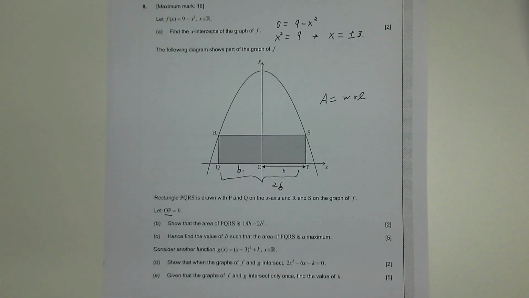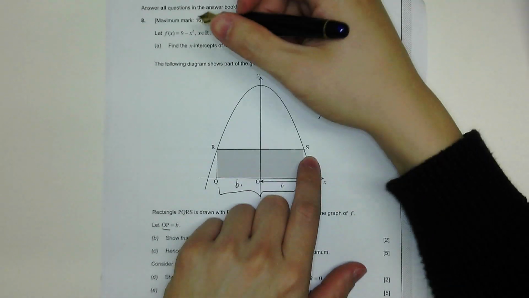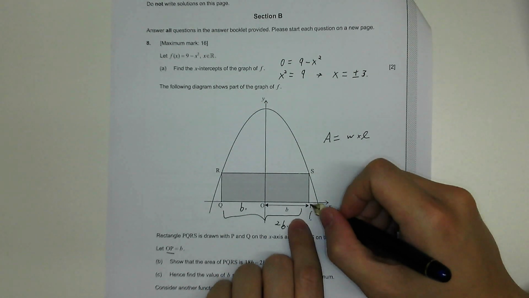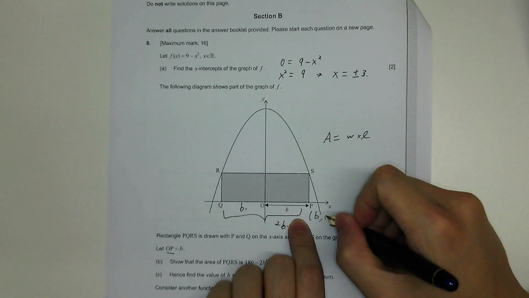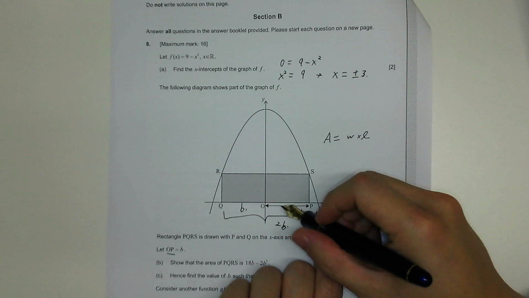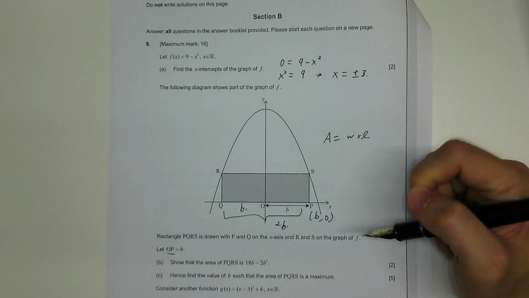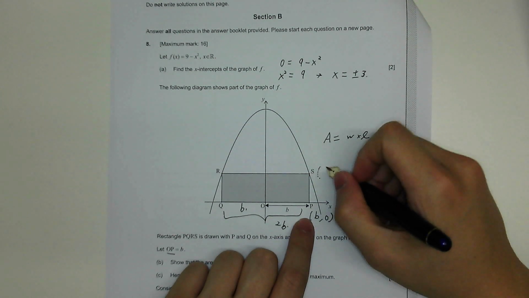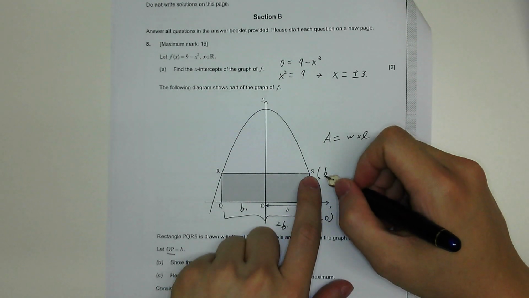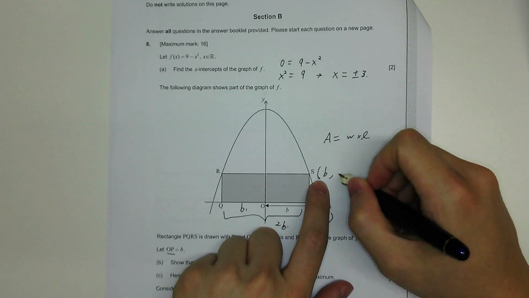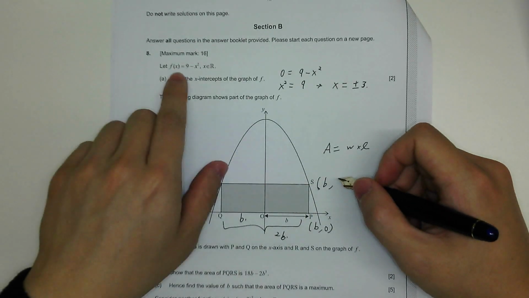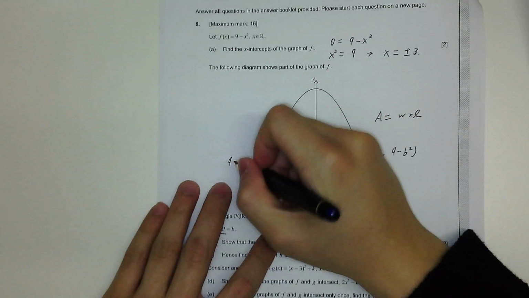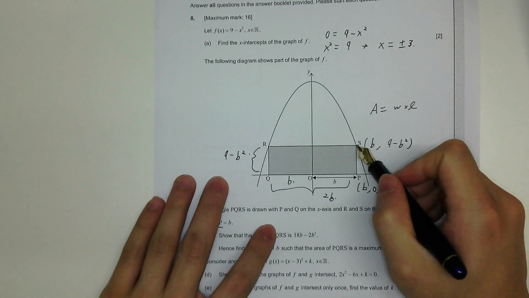So because point S is on the graph of f, which is y equals 9 minus x squared. If OP is b, so I can say the point P has x coordinate b and y coordinate 0, because point P is lying on the x-axis, so the y coordinate must be 0. And PS share the same x values, so the x value of point S is also b. So what about the y coordinate of point S? So we can sub b back to here, 9 minus b squared. So that means the length here is 9 minus b squared, which is the y coordinate, the height here of point S.